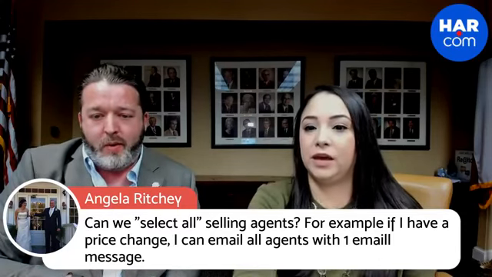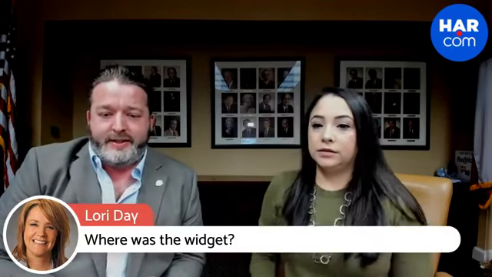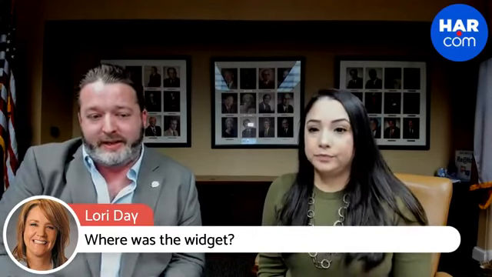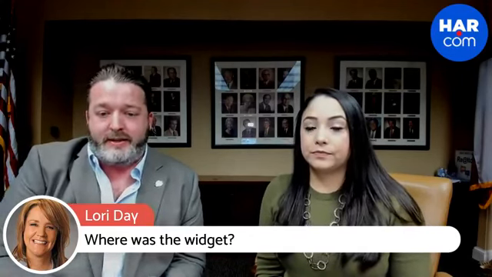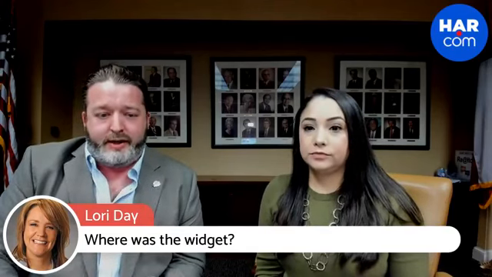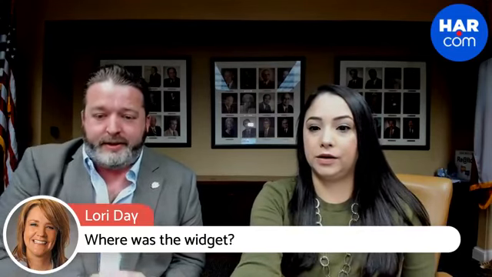Okay. So Lori was asking, where was the widget? So the widget is My Listings, and depending on your home screen, you have to remember everyone's home screen can be set up differently. You may or may not see My Listings by default. And if you don't, you'll have to go to the additional and pull it back out or show it. But it's the My Listings widget.